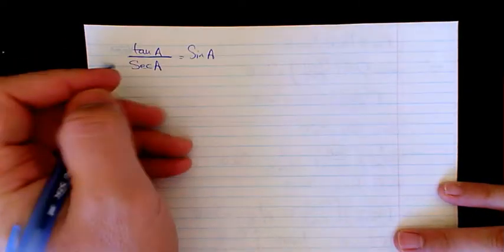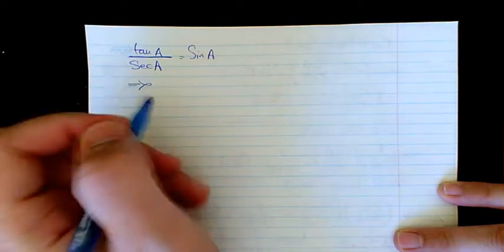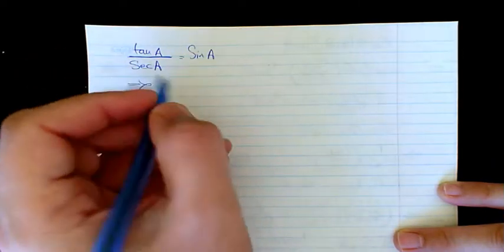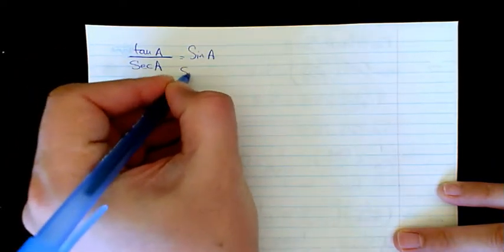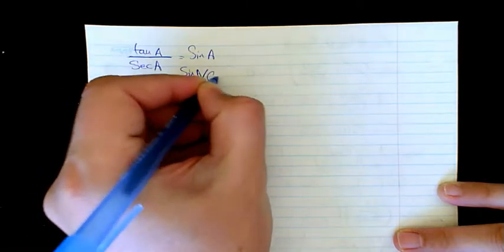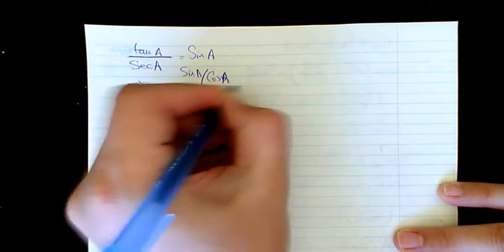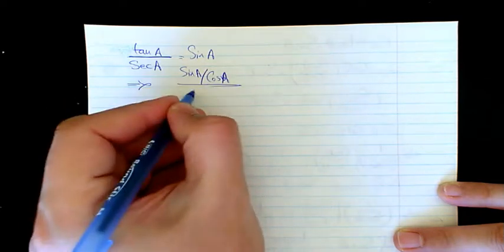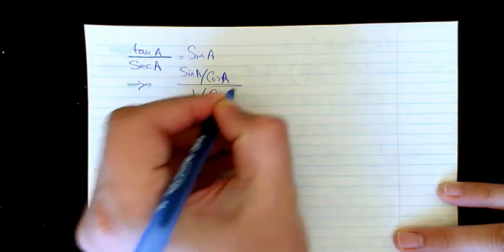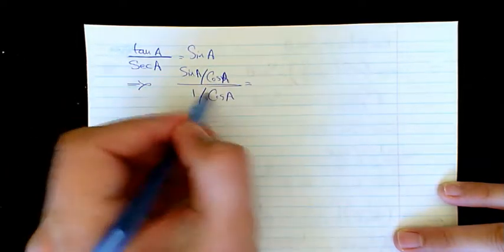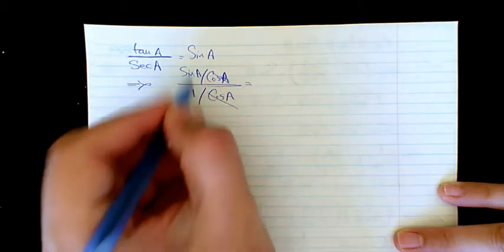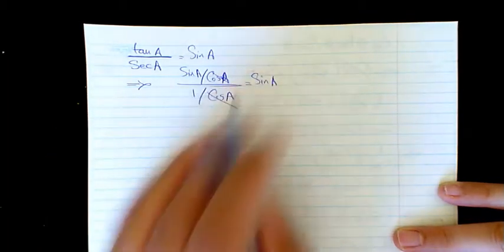So what I can write here, I can say it's sine A divided by cosine A, divided by secant A. Secant is 1 over cosine A. And see, cosine and cosine cancel out, and you will have only sine.